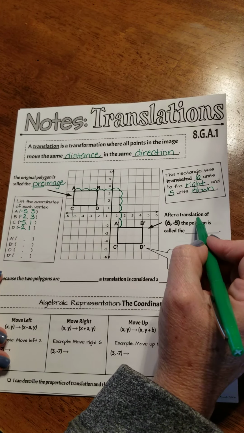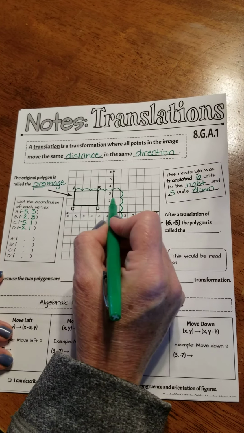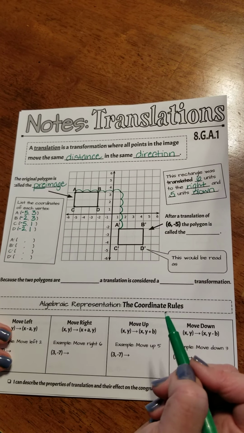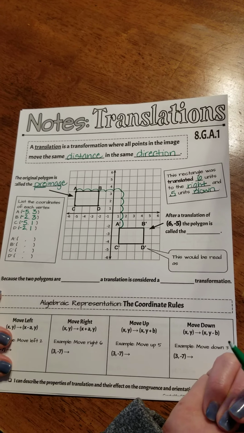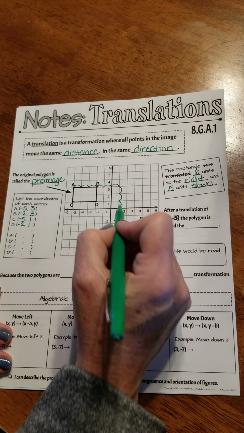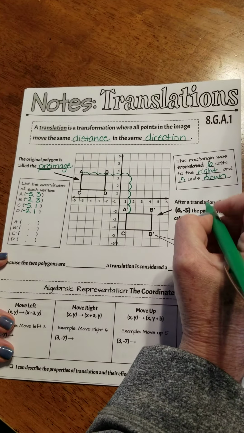So after the translation, every one of these points has moved in the same direction, the same amount. So now we're going to record the ordered pairs for this. And it's important that you know that this now is called the image.